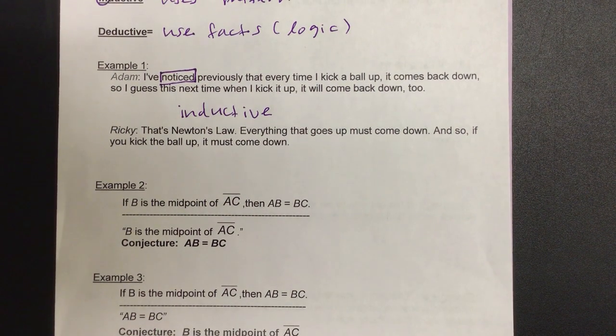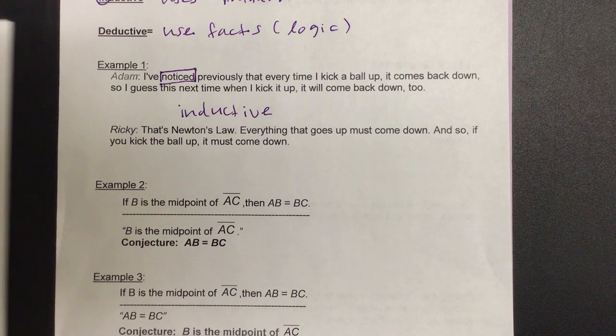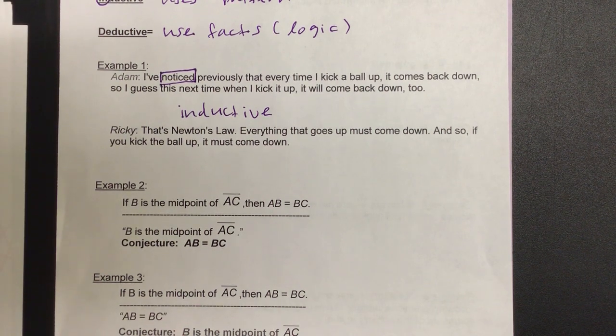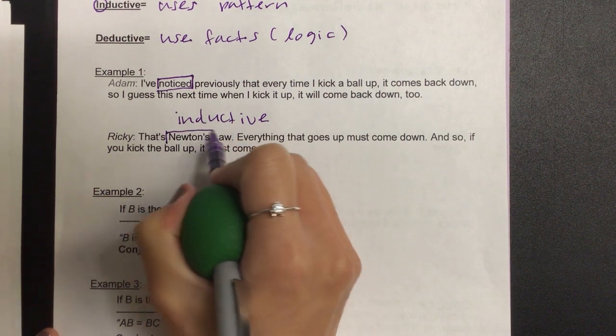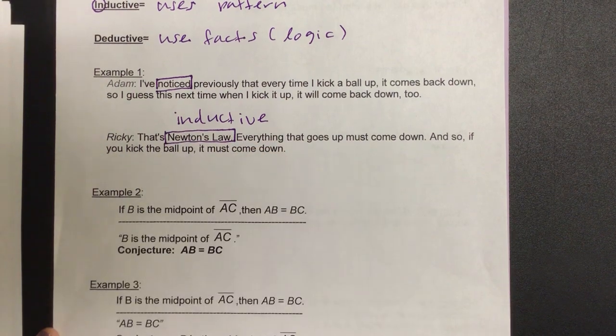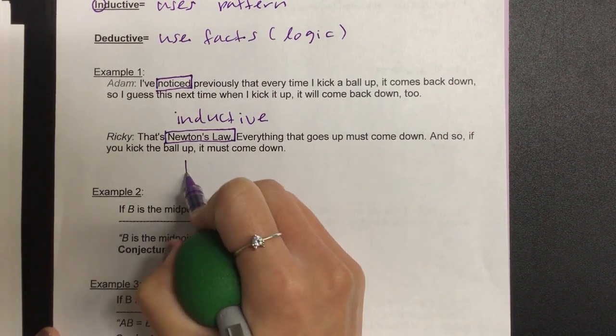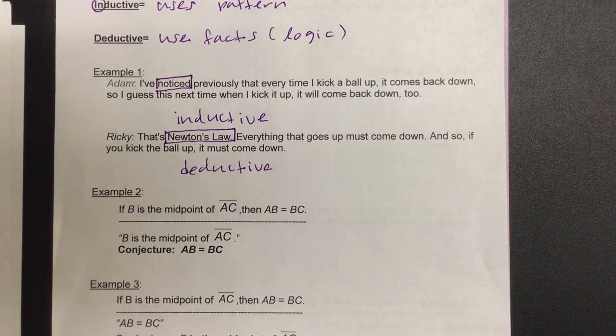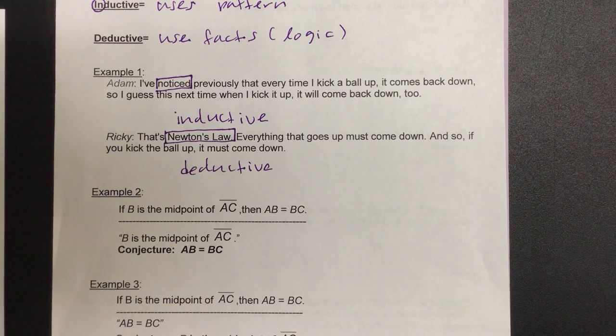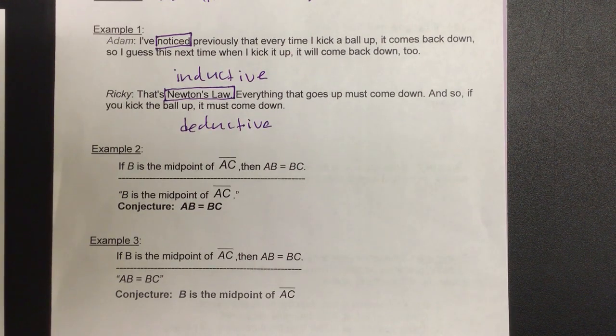Okay, Luke, let's be Ricky. Ricky, that's Newton's law. Everything that goes up must come down. And so if you kick the ball up, it must come down. So that is Newton's law. And that is logic, isn't it? Something that is taught to you. So this will be deductive. And you will get examples like that on the quiz, so make sure you know if it's a pattern or if it's logic. Okay?